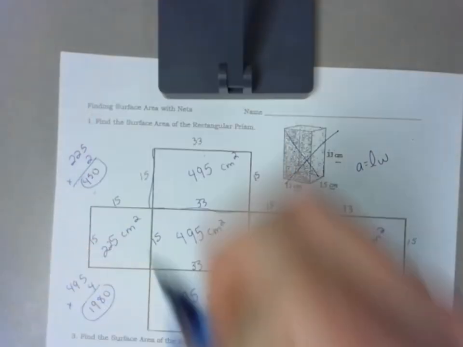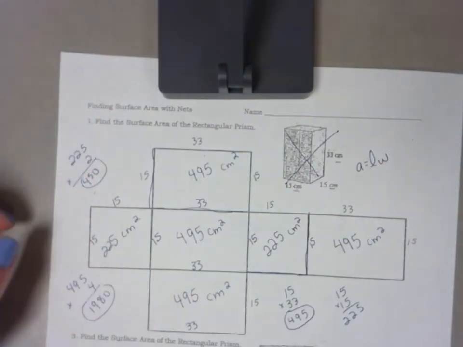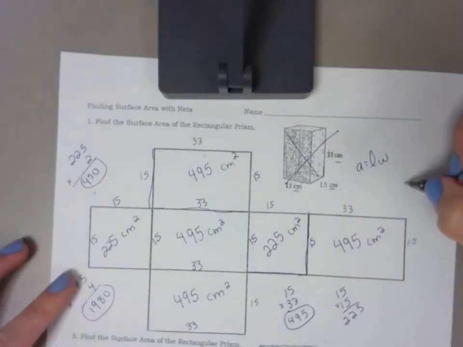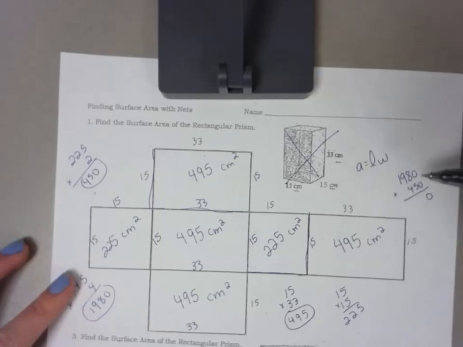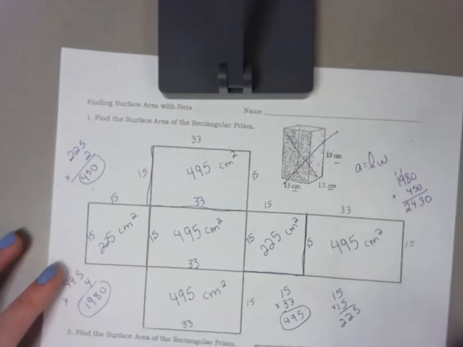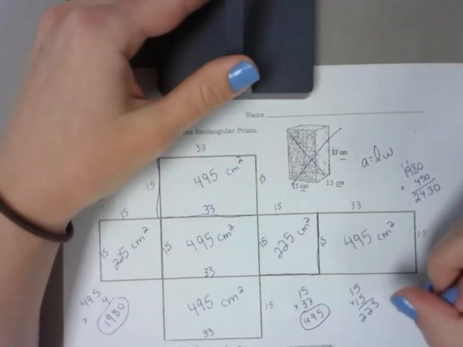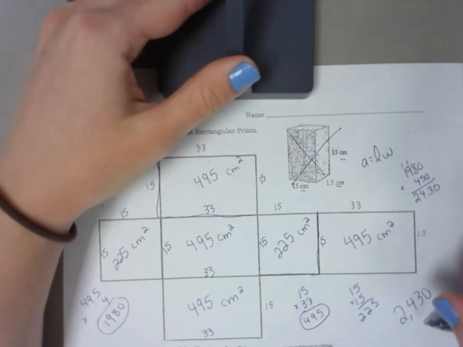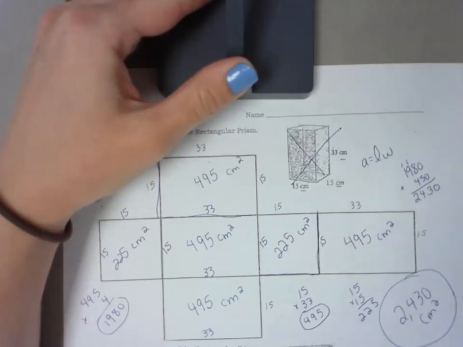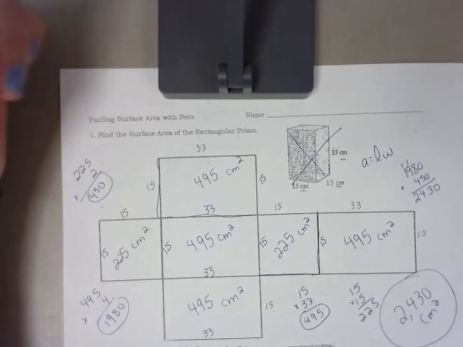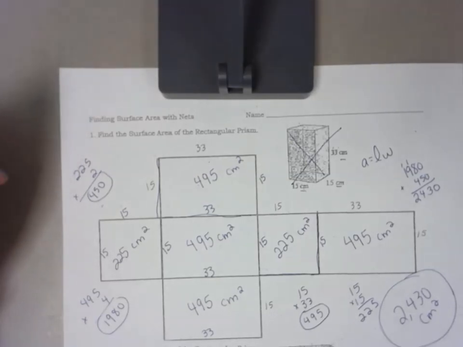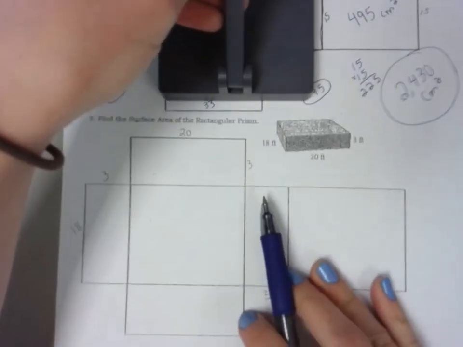Now what you do with these two is you add them together, and then you're all done. 2,430. So you're going to write that somewhere off to the side, and make sure that it's obvious that that is the answer. So 2,430 centimeters squared. Maybe circle it really big or something so that I can see that that's the answer. Okay, so that's how we do those. You find the area of each piece, or each square or rectangle, and then you add it all together. So the next one is pretty much the same thing.